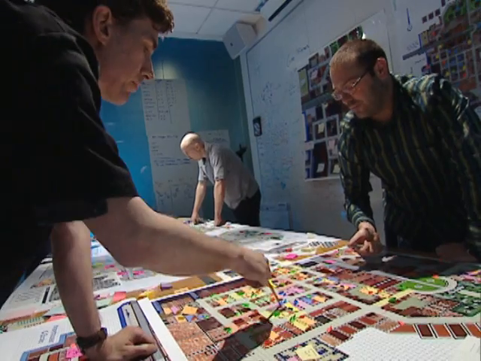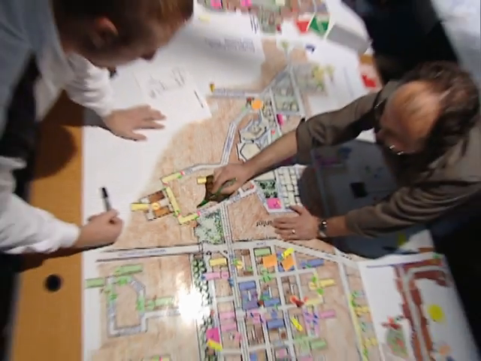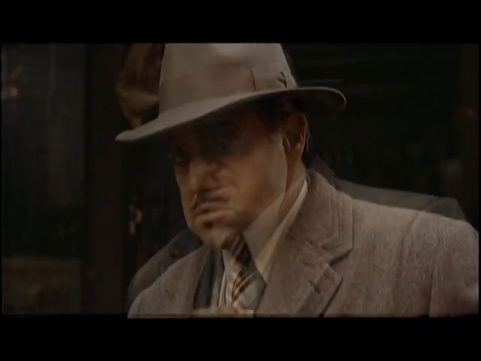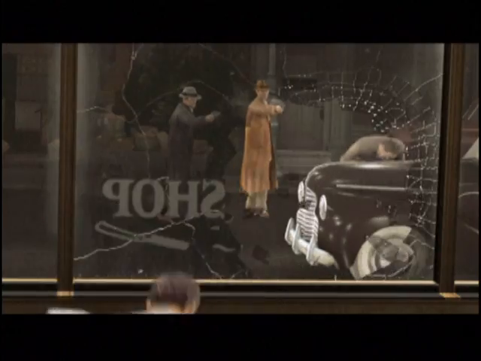The first thing you do when you build a living world game is you create a map of the world. And we went block by block, setting up different buildings and setting up different buildings from scenes in the movie and setting those into the game where the player can walk by and experience them and see them as they would see it in the movie or in late 40s New York.